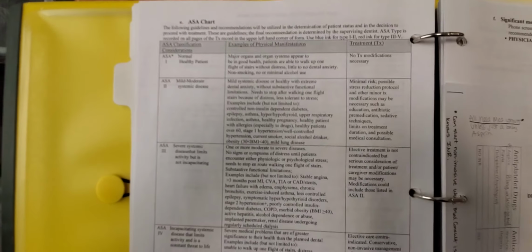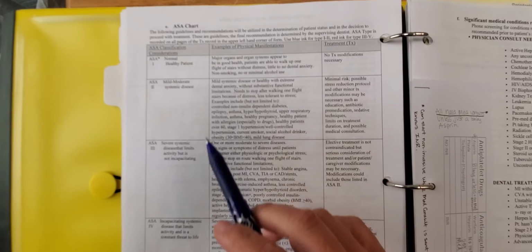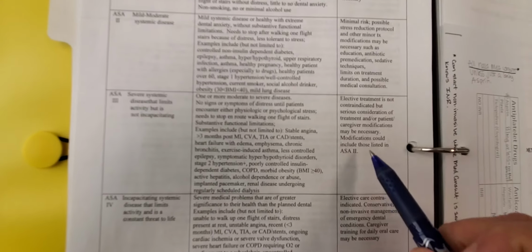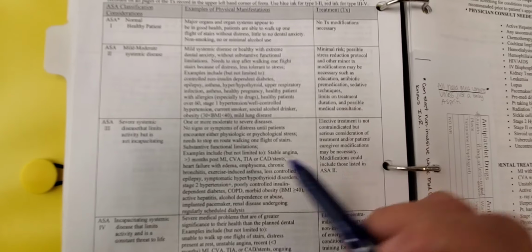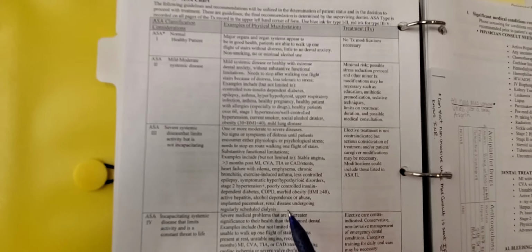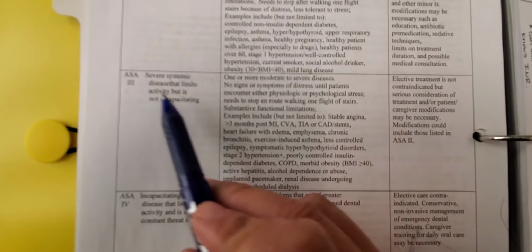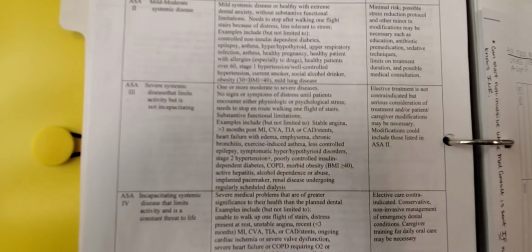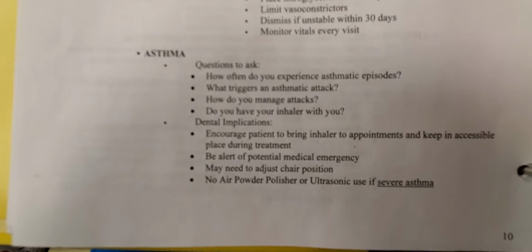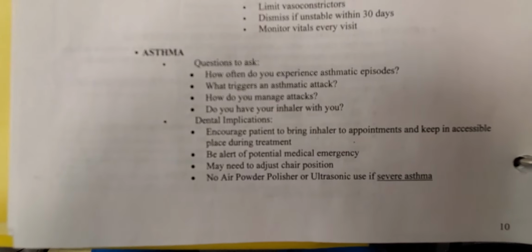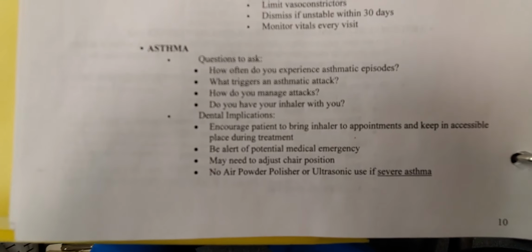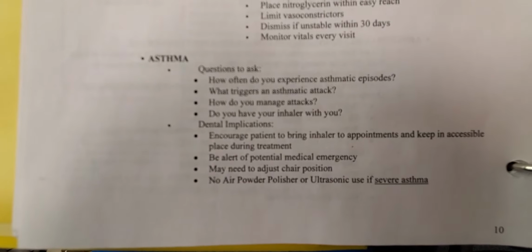You must also determine the ASA classification for your patient. Some conditions are listed, but not all. Use these recommendations to help you decide. This case, exercise-induced asthma, is listed under ASA category number 3. You can also consult the condition if listed in your clinic manual to make sure that you got all of the information.